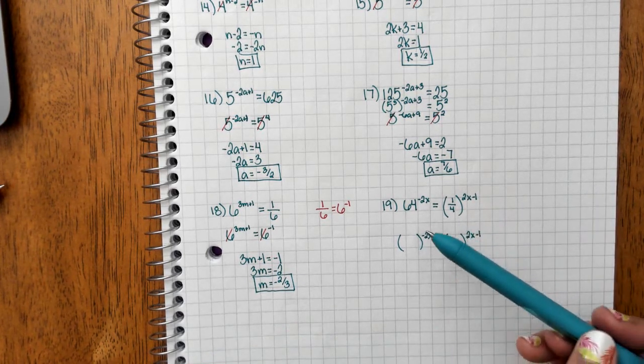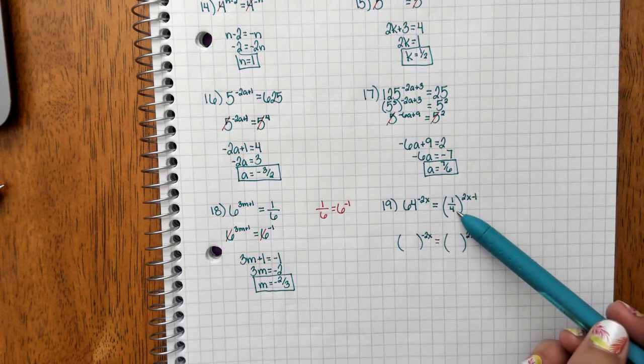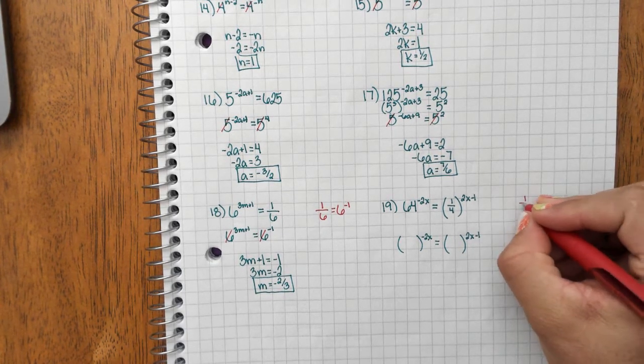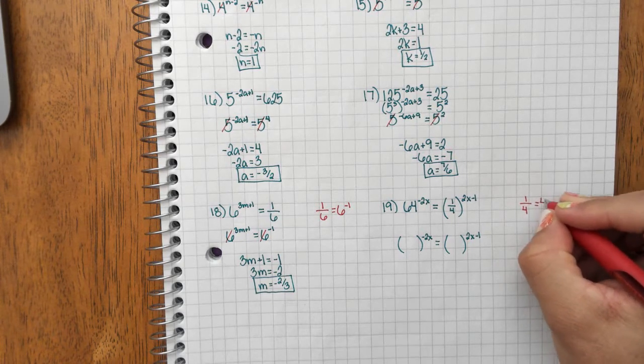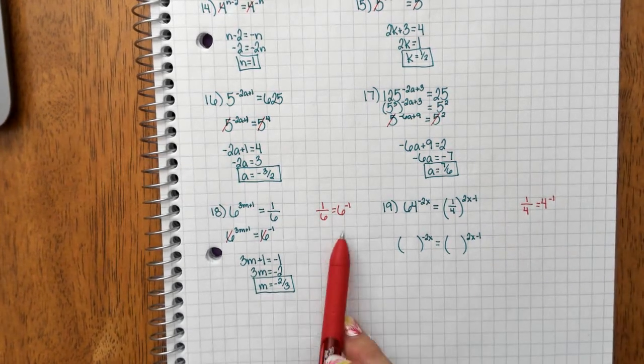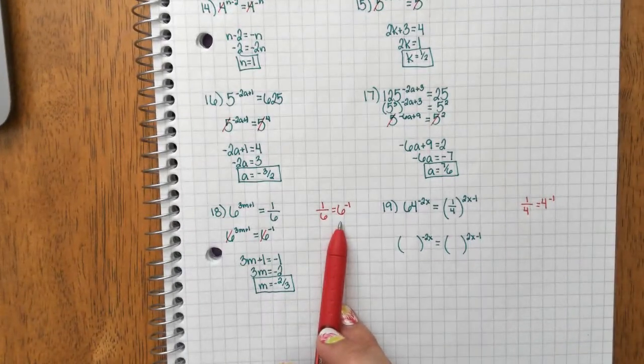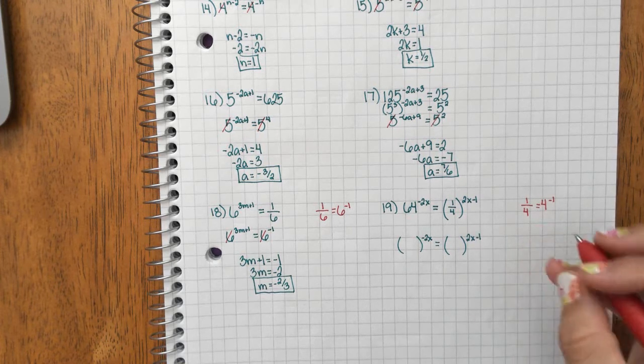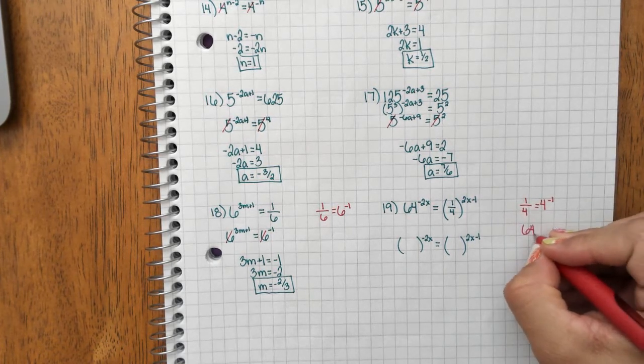So I have to ask myself, how can I rewrite 64 and 1/4 with the same base? So we know 1/4 is the same as 4 to the negative 1, just like we saw with the 1/6 over here. So we'd ask ourselves, can we rewrite 64 as 4 to some power?